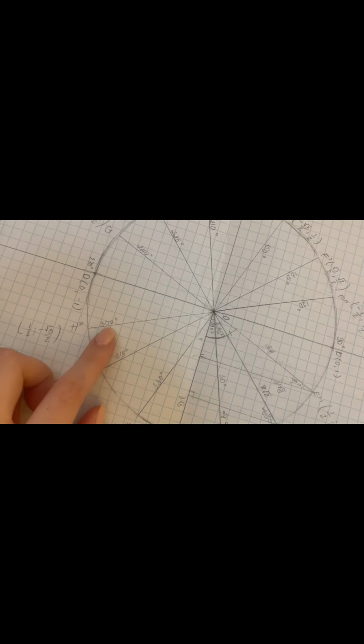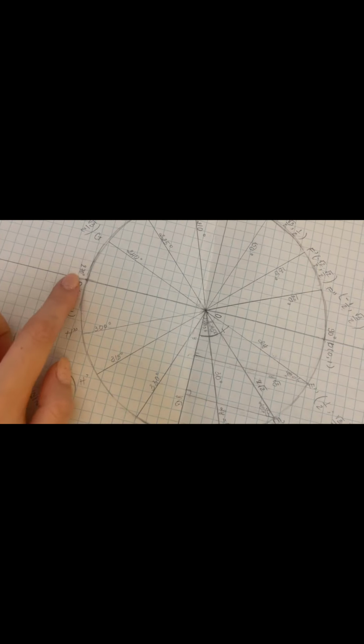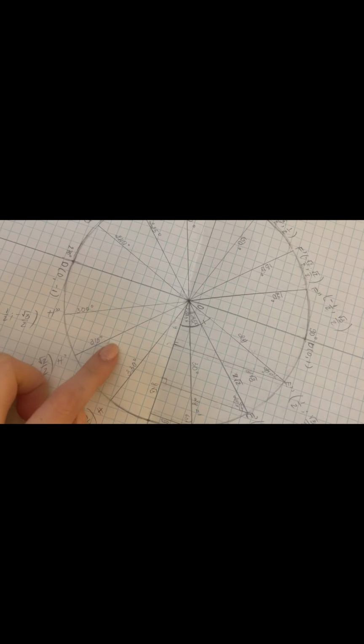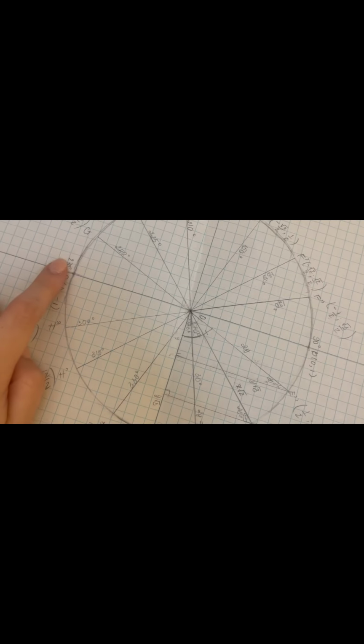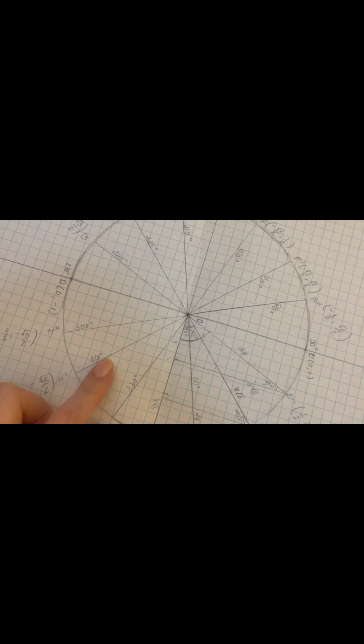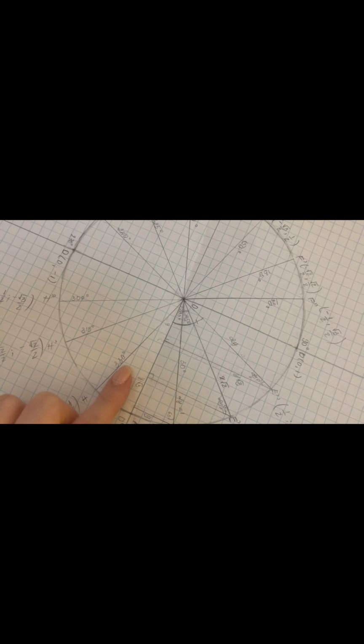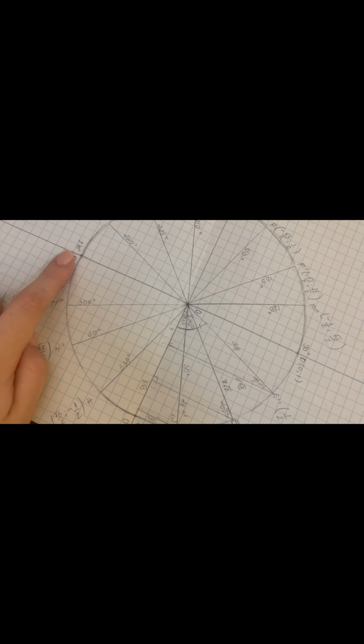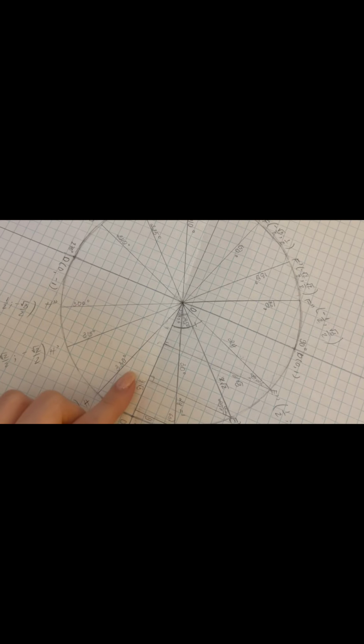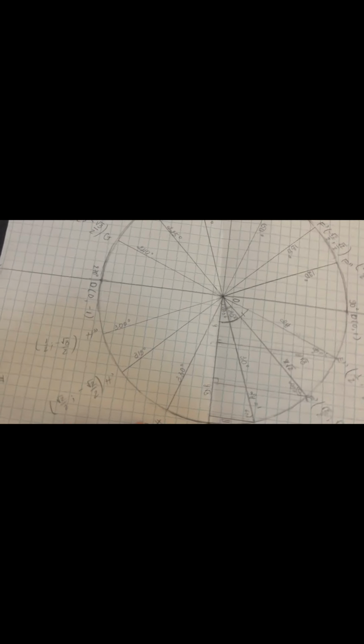Lastly, to complete the fourth quadrant, the angles are now 300 degrees, which is 270 plus 30, 315 degrees, which is 270 plus 45, and 330 degrees, which is 270 plus 60. And now the x and y turn into x and negative y.